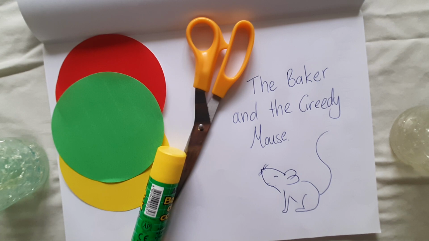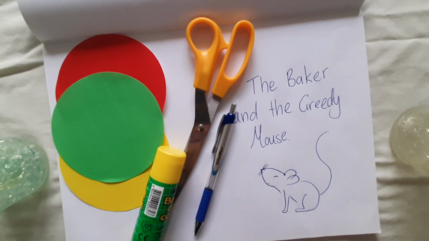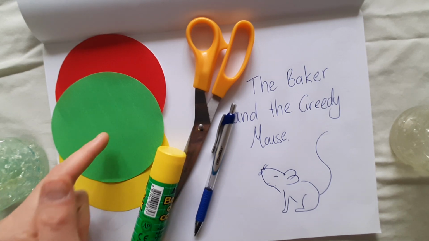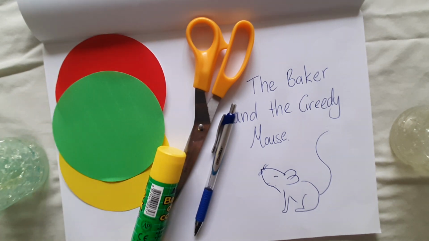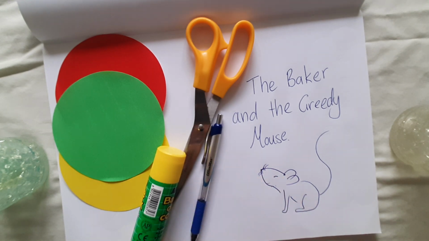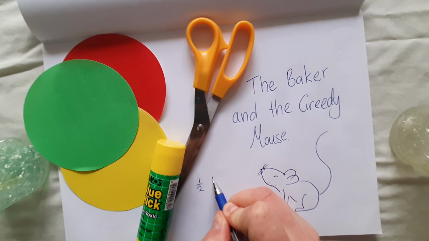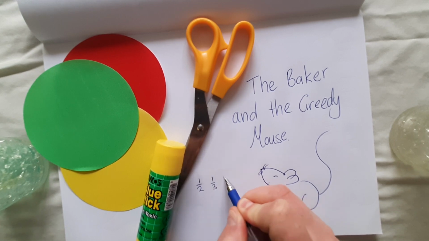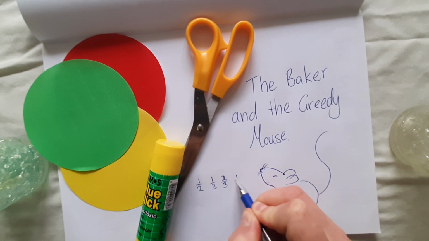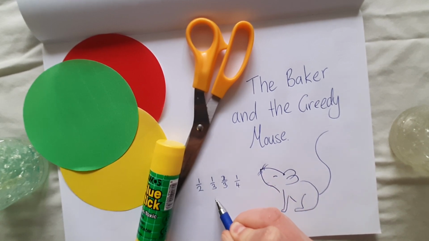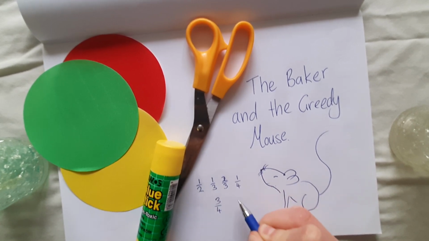To do this fractions activity, you will need a pen or pencil, scissors, glue stick, and your 3 circles that we will be using to identify the symbols for half, 1/3, 2/3, 1/4, 3/4, and 1/8.